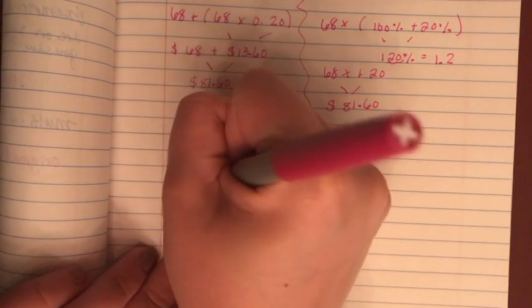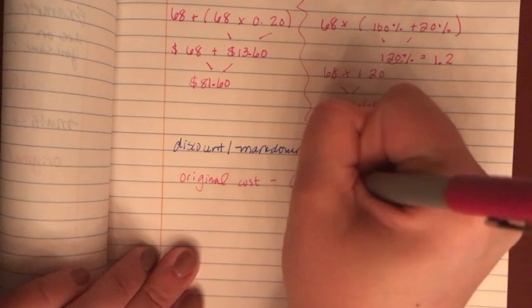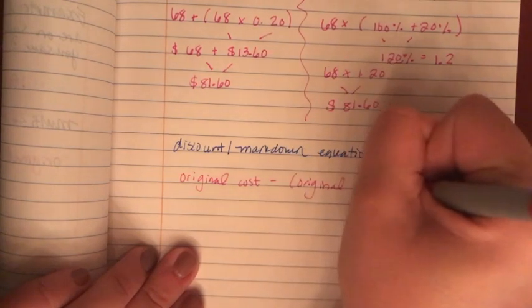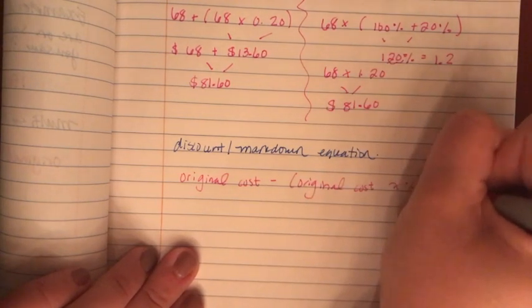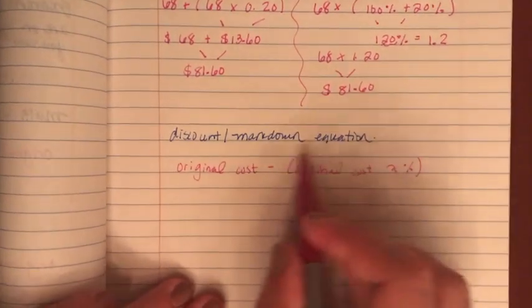So the first one is original cost minus original cost times the percent. And this here is the dollar amount that's going to be taken off.